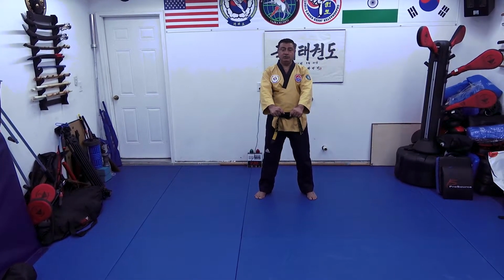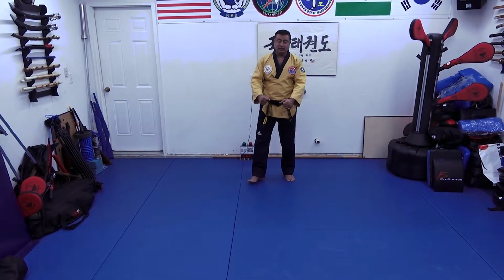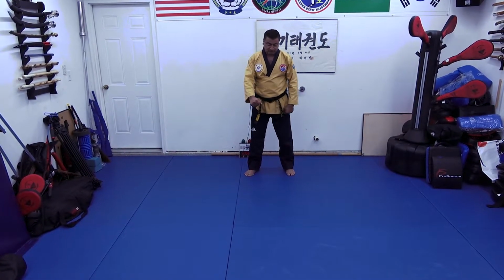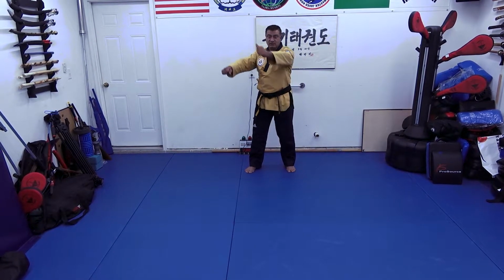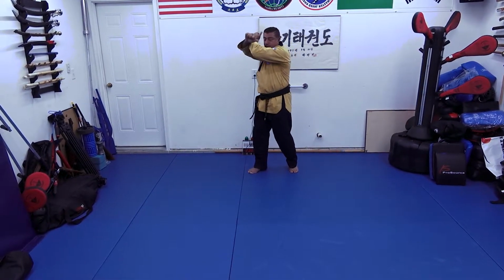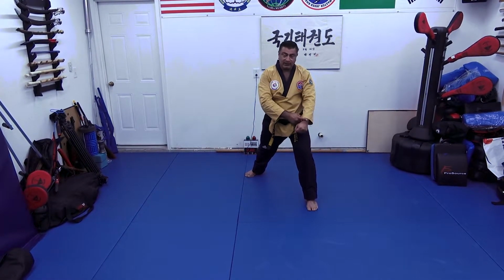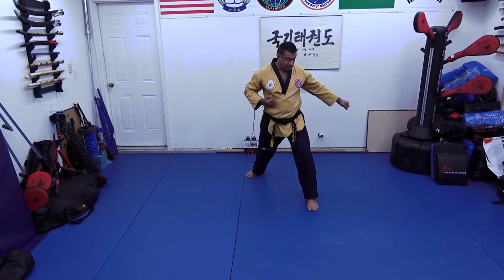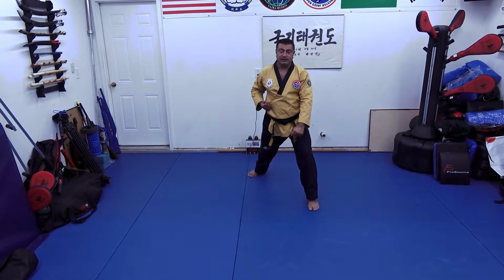Now from here, you are going to do your forward stance and down block. So you take your foot forward, same thing just like the last time. Chamber your hands forward for a down block. Your hand has to be on top of your thigh. Your hand should not be here, but your hand should be here on top of your thigh.